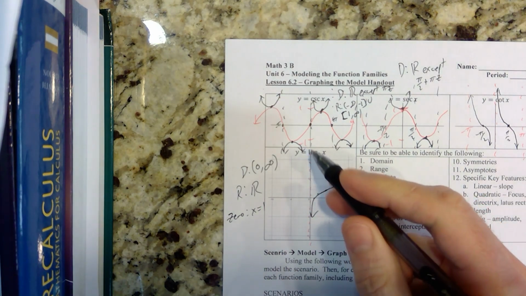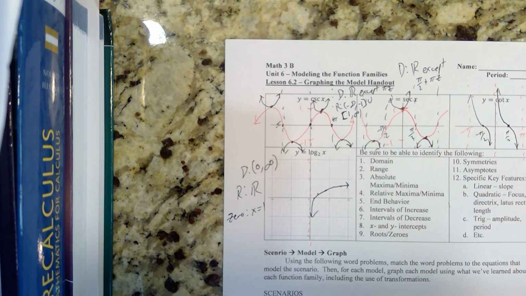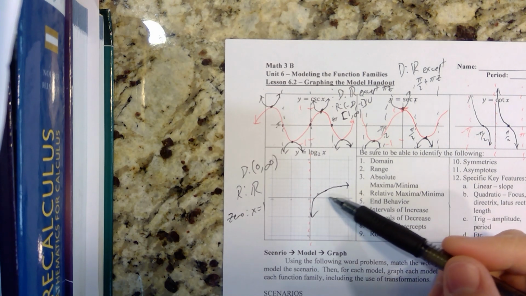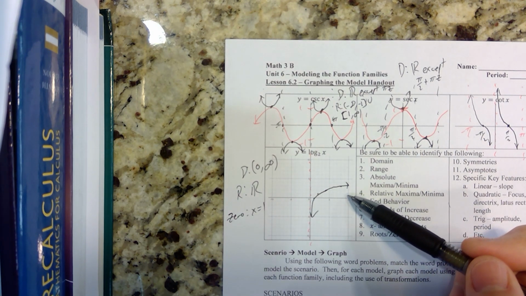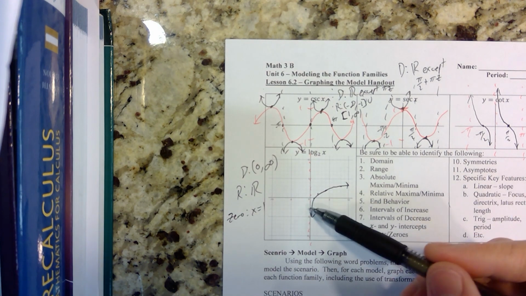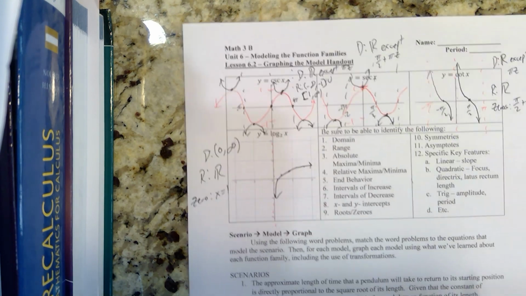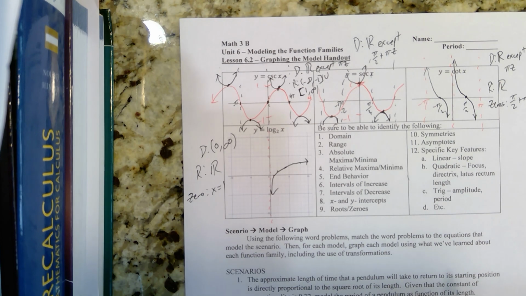And we do have a vertical asymptote at x equals 0. In behavior, as x goes to infinity, the function goes to infinity. As x approaches 0 from the right, the function goes to negative infinity. Okay, so hopefully that's a good review.